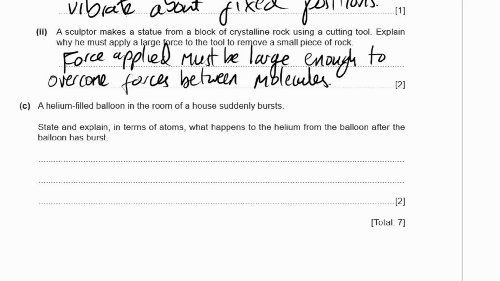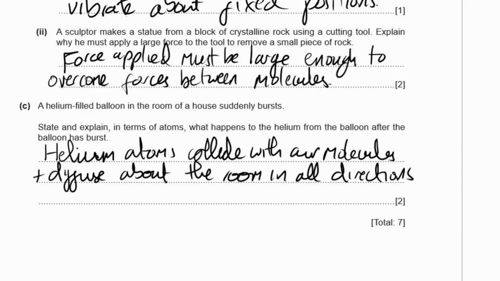C. A helium-filled balloon in the room of a house suddenly bursts. State and explain in terms of atoms what happens to the helium from the balloon after the balloon has burst. Well, the helium molecules are going to collide with air molecules and are going to diffuse about the room in all directions. There we go. Helium atoms collide with air molecules and diffuse about the room in all directions.